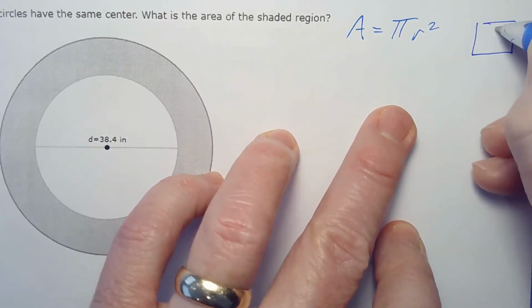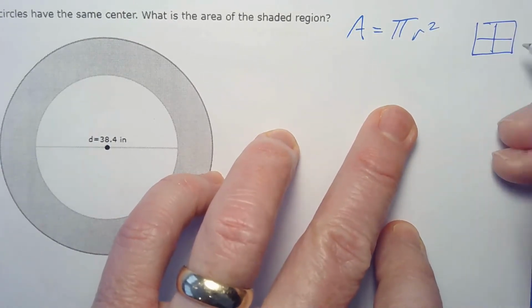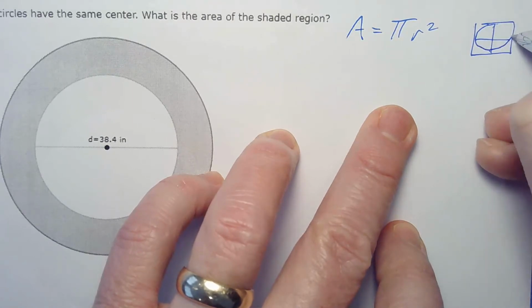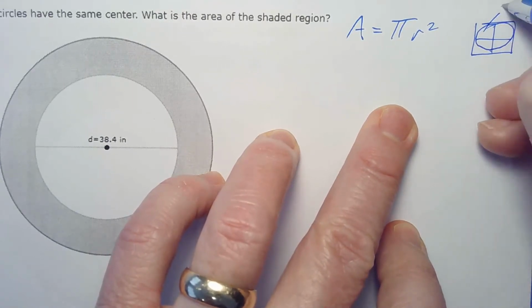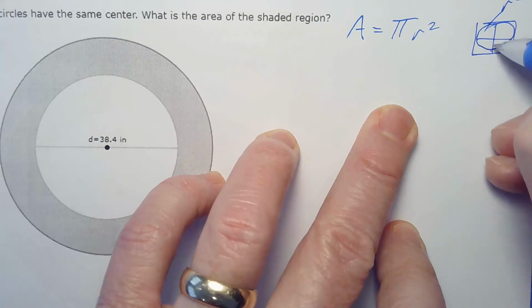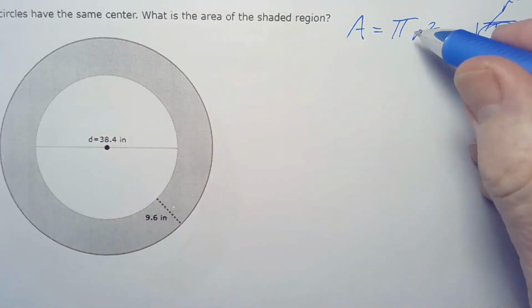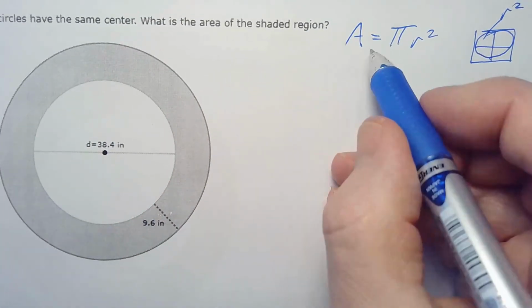Here's this 4 by 4 grid, circle inside. Each of these little boxes is r squared. The circle is about 3/4 of it. That's why it's pi, because that's like 3. Okay. All right, so let's now use it.